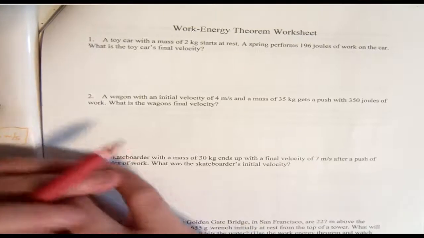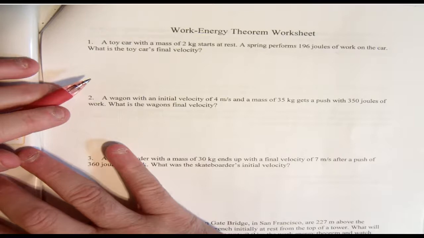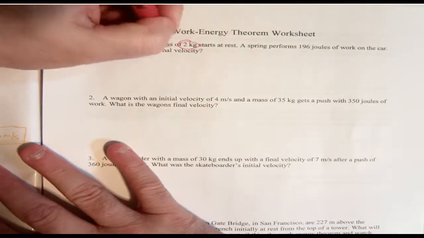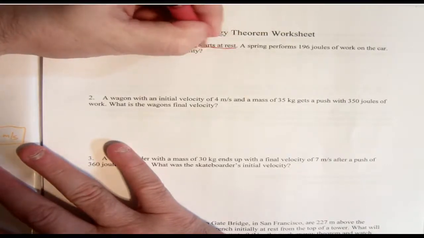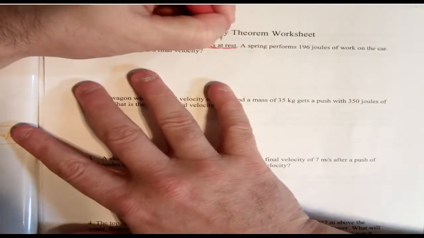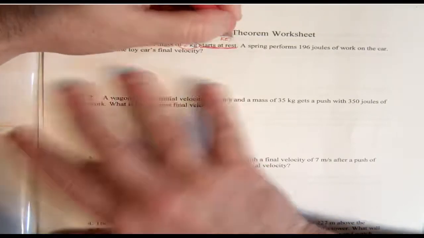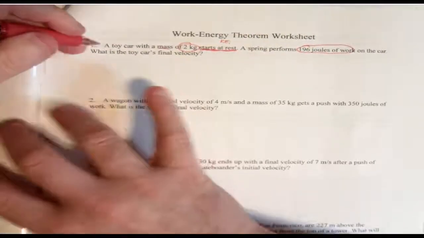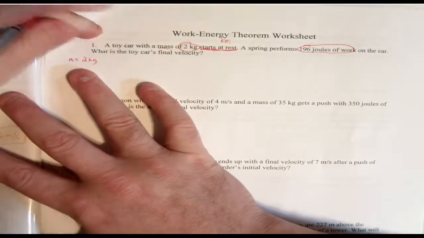Awesome, they give us a lot of stuff, so I'm going to start writing in the question before I write the stuff off to the side. So I see the mass of this. I see it starts at rest, which is also important. So that means its initial kinetic energy is probably going to be 0, right? A spring performs 196 joules of work, so we have work. So we have mass equals 2 kilograms.